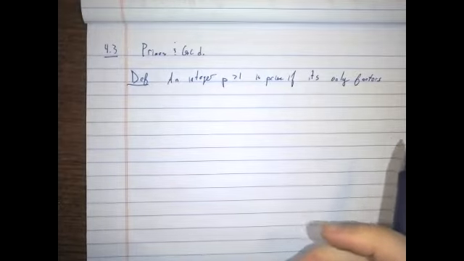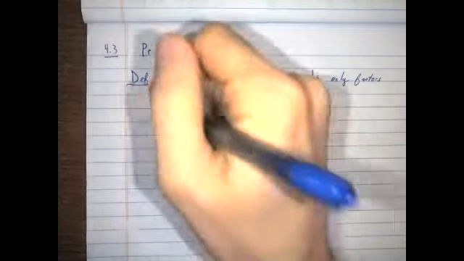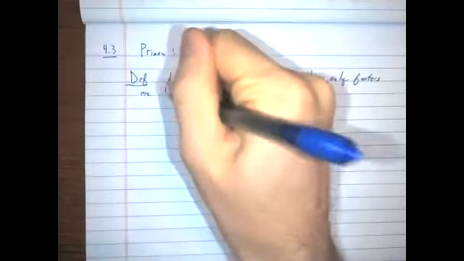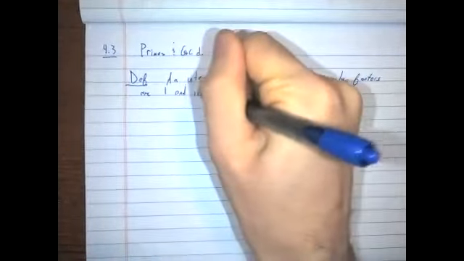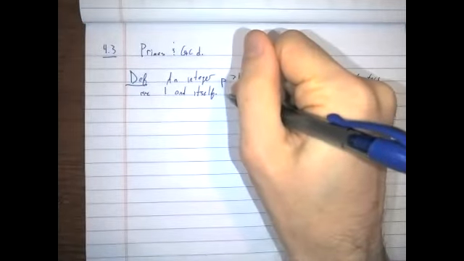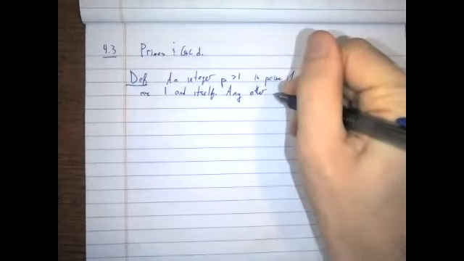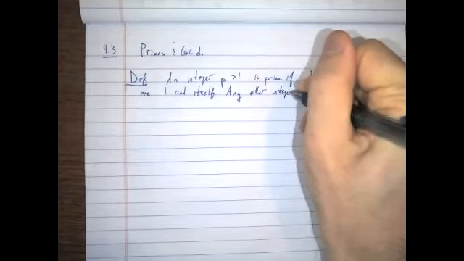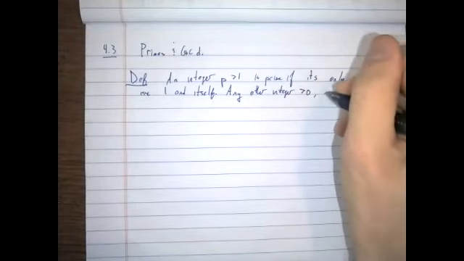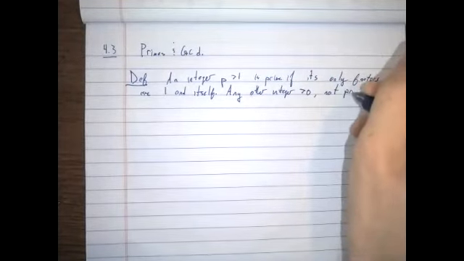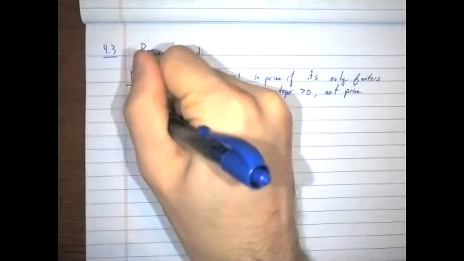Where was I? An integer is prime if its only factors are 1 and itself. Any other integer greater than 0, not prime, will be called composite.